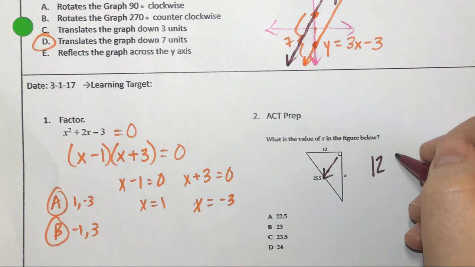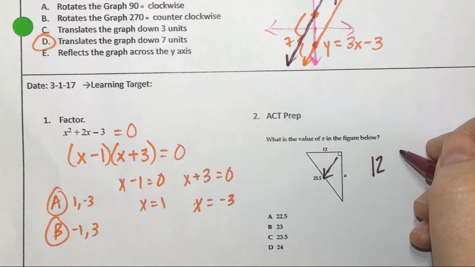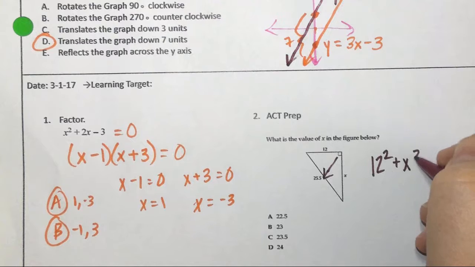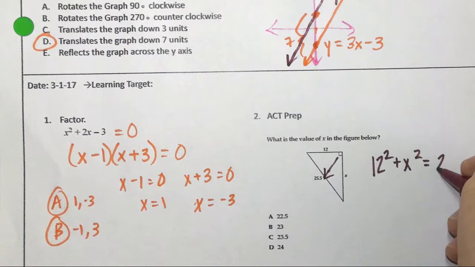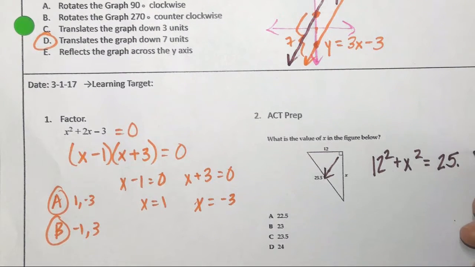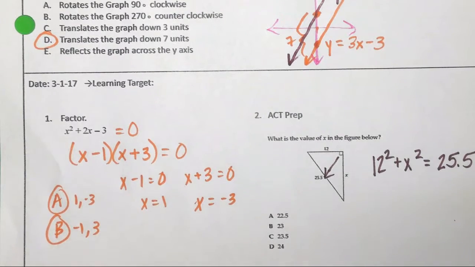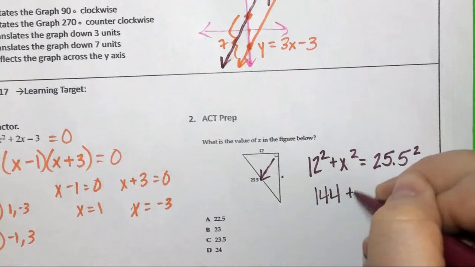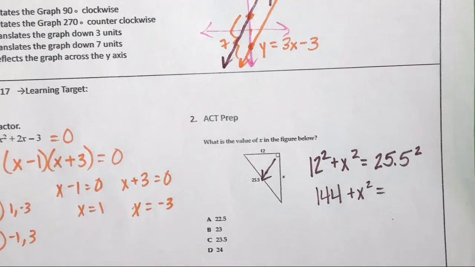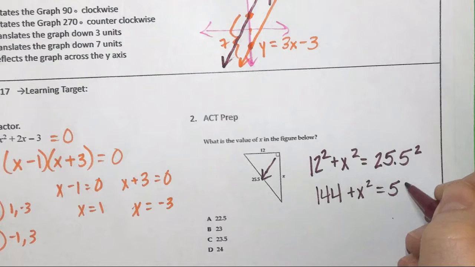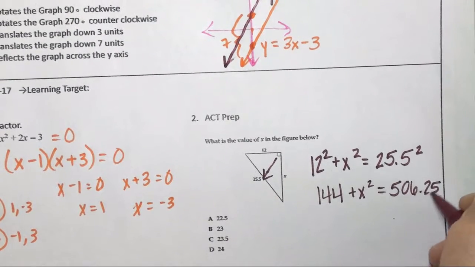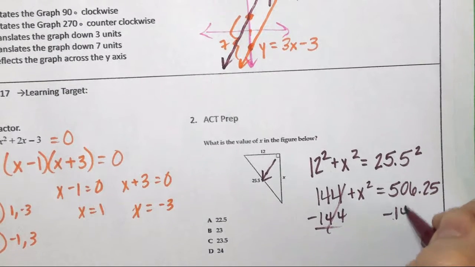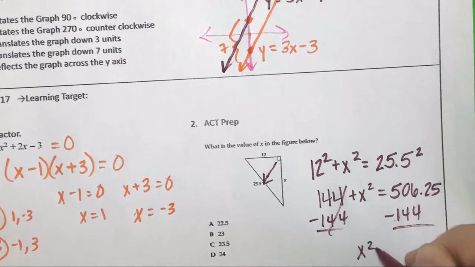Just use the old school one. How do you solve for the third side on the right triangle? 12 squared plus x squared equals, or b squared equals 25.5. Okay. I know 12 squared is 144. I need someone to type in 25.5 squared in their calculator for me. 506.25? Thank you. And then when you subtract 144 from both sides, you get x squared equals something.